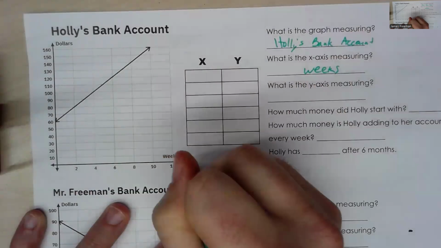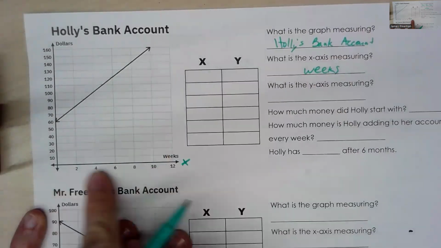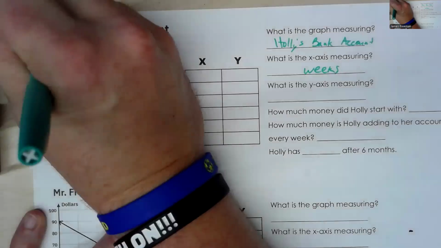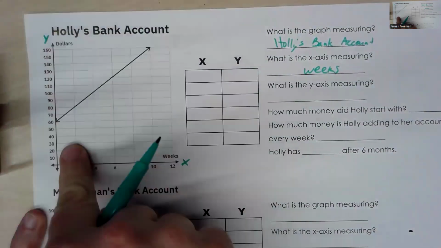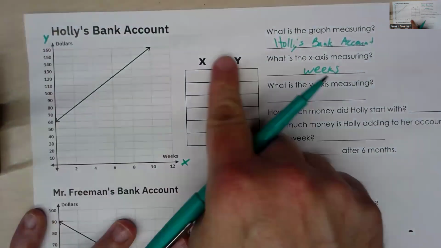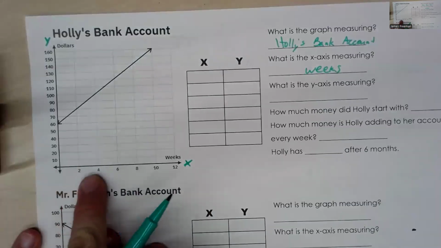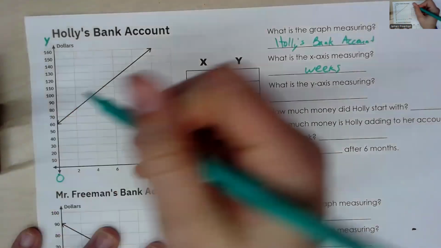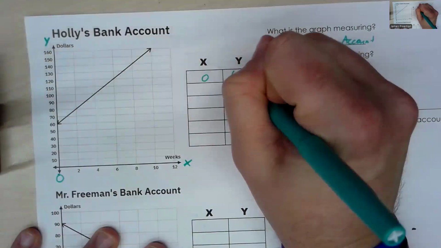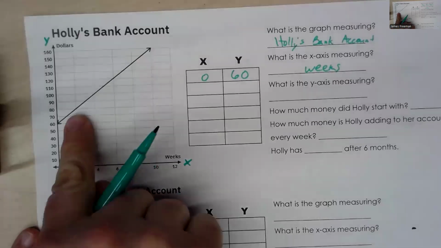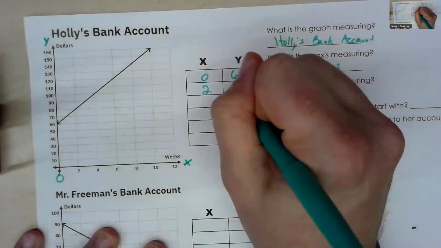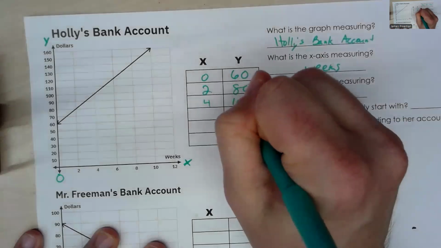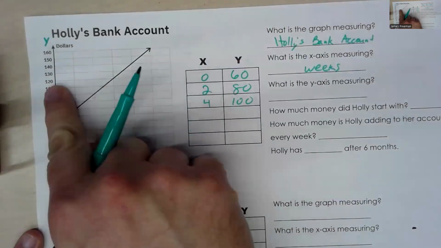The y, right? Because our x-axis is on the bottom, right? Because the x has two legs, and it goes left and right. But our y-axis, a y only has one leg, so it only goes up and down. Right? So let's fill out our table. All right. So if this is 2, 4, 6, 8, 10, that means at 0 weeks she had $60. All right. So this is 80. At 4 weeks, 100. At 6 weeks, she's got 120.